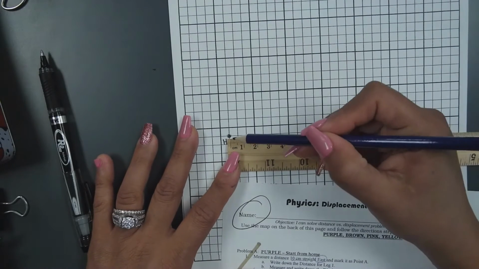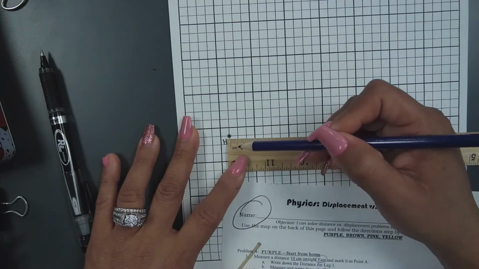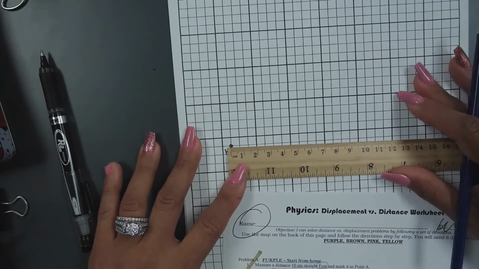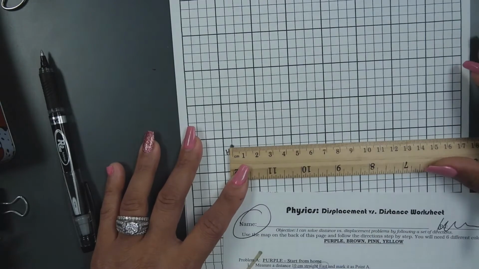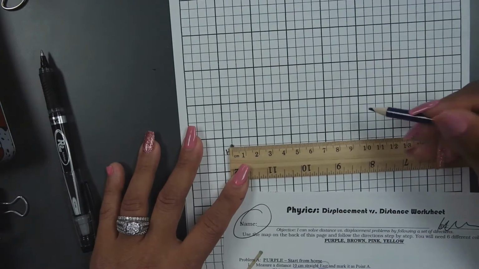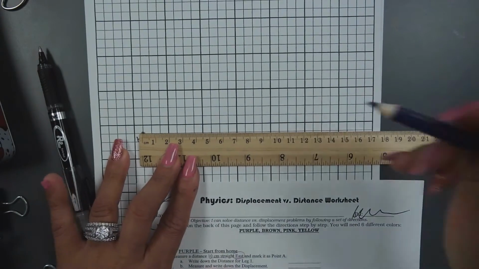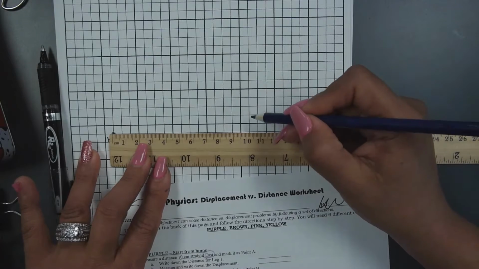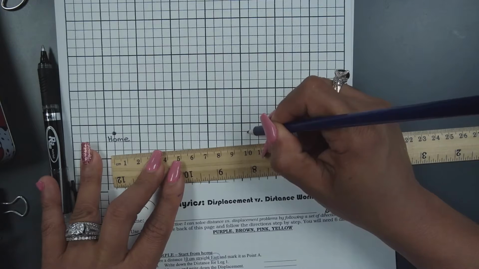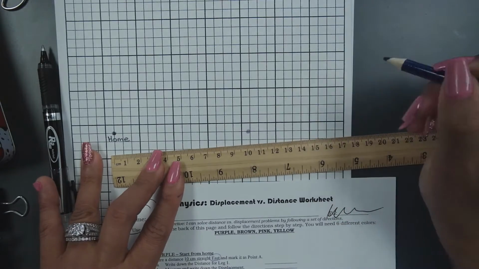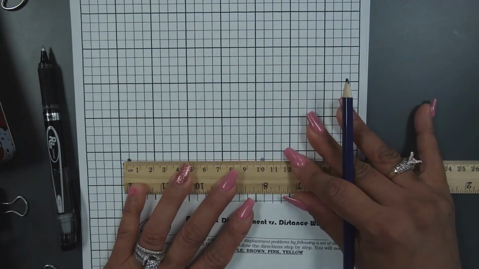But wait a minute. Look at my ruler. My actual 0 starts at this line, not at the edge. Please make sure you pay attention to your ruler. Where do I start? I start from the middle of my object, not the edge, but from the center. So from there to over here, hopefully you can see that 10 is right over here. All right, right before that line. I'm going to go ahead, draw a line.